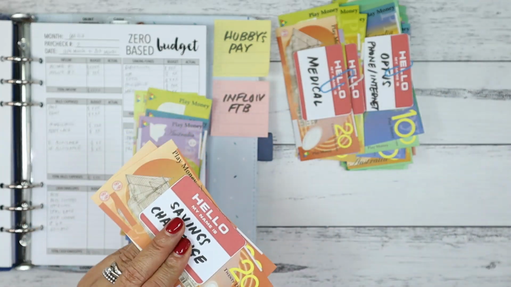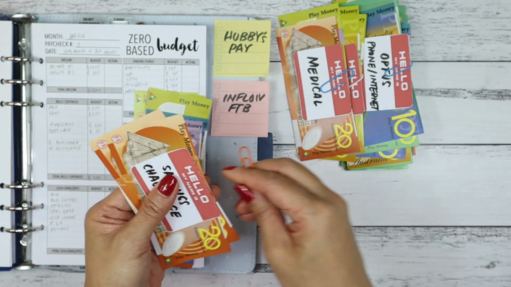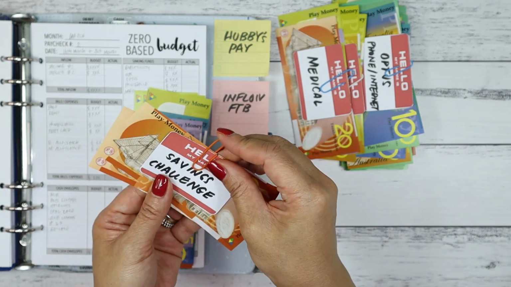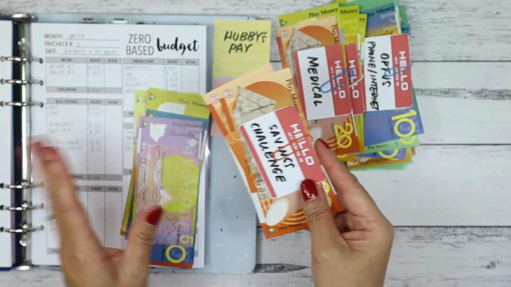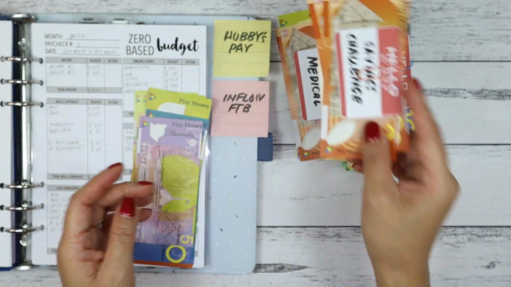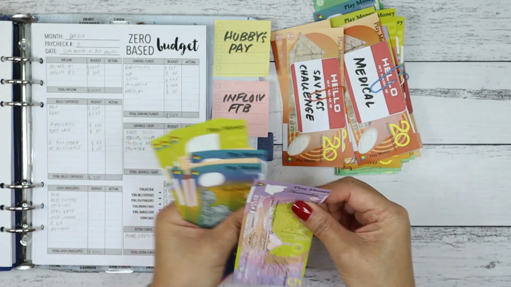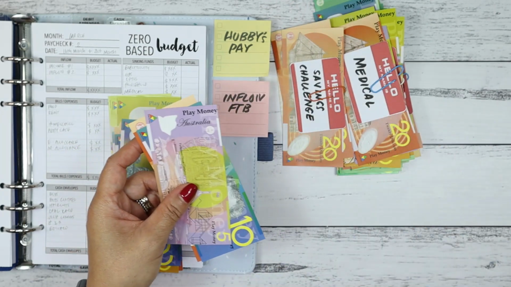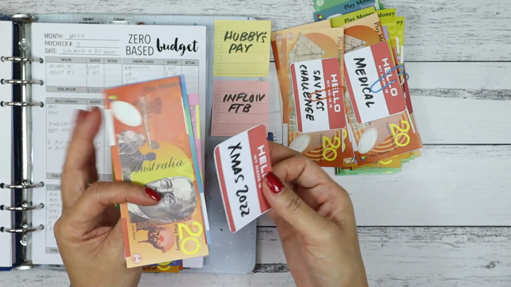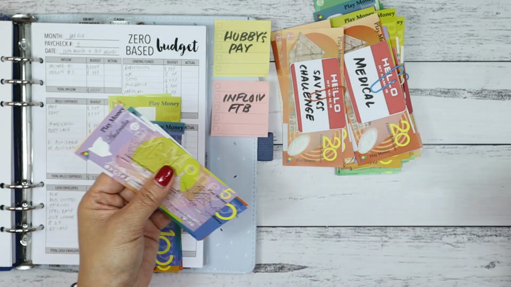So when we get paid tomorrow and I do a cash envelope video, you'll see how this all comes into fruition cash wise. So there's some money put aside for some savings. Some Christmas money put aside.